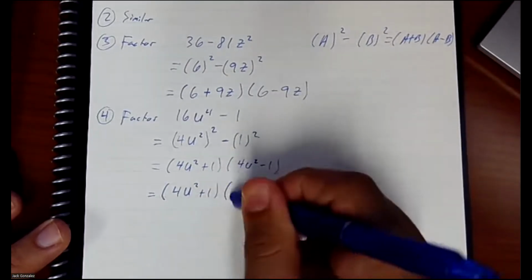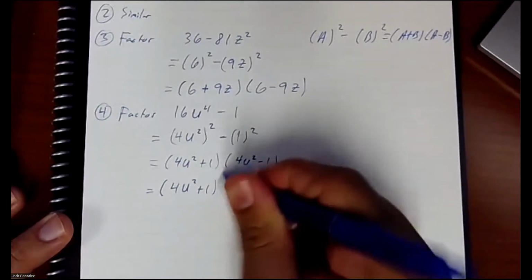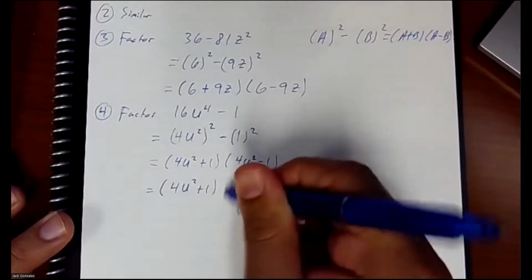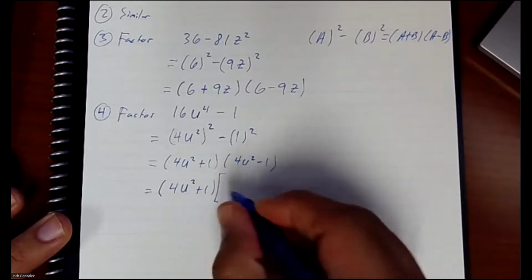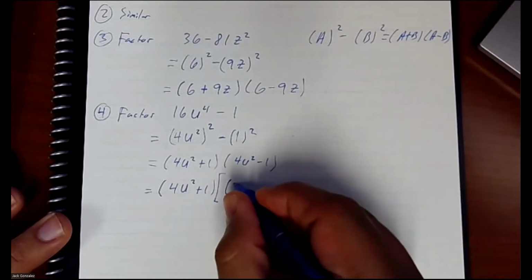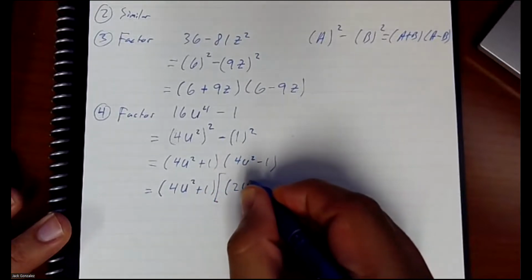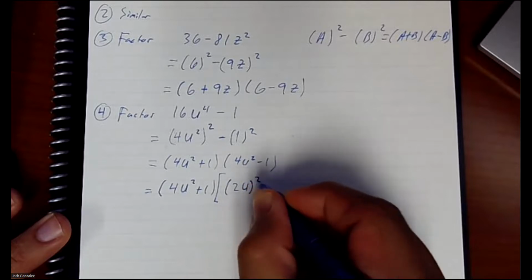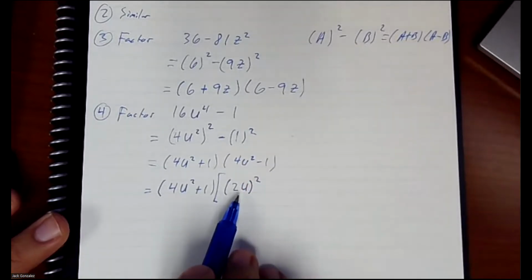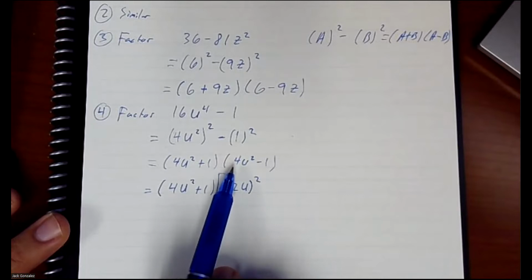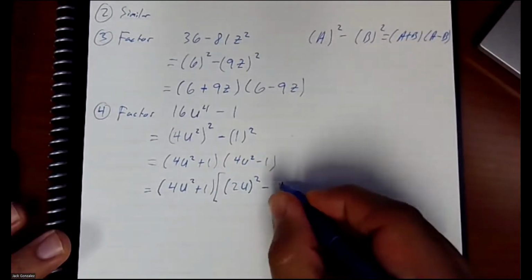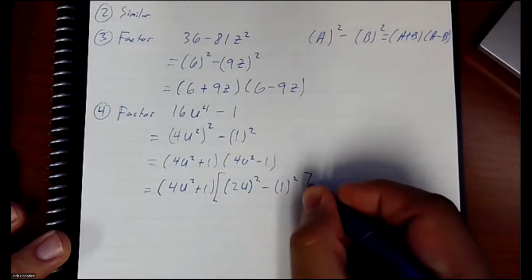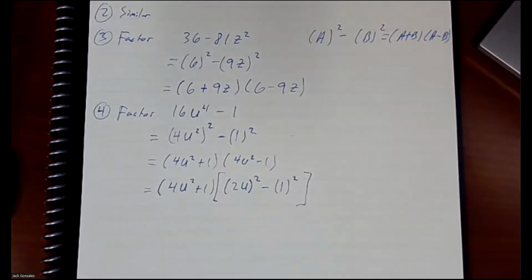I'm going to put some brackets so it's more obvious. Doesn't matter though. You don't have to use brackets. So this becomes 2u squared. So notice how 2u times 2u is 4u squared, right? Minus 1 squared. That part makes sense?